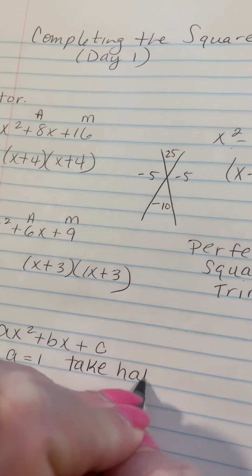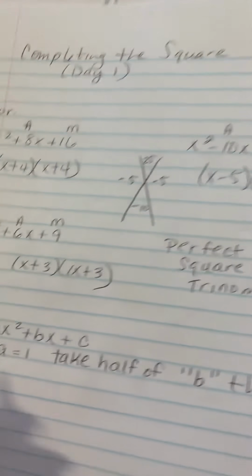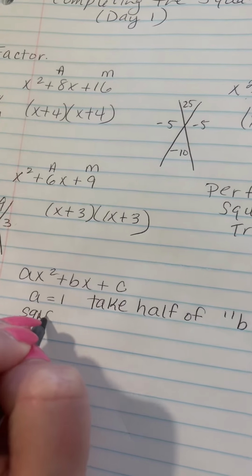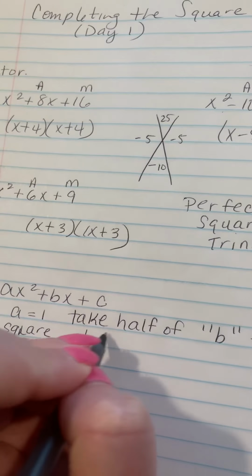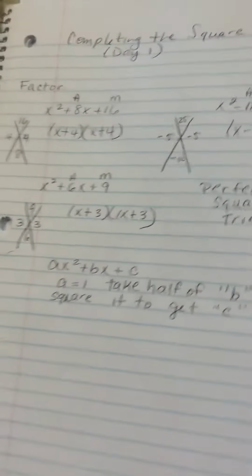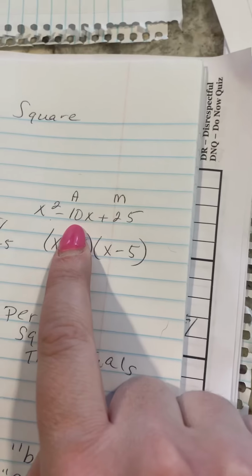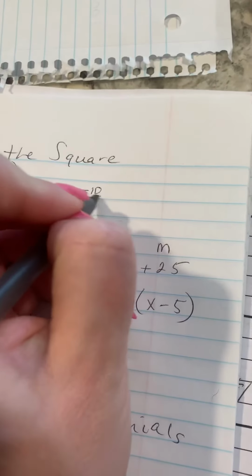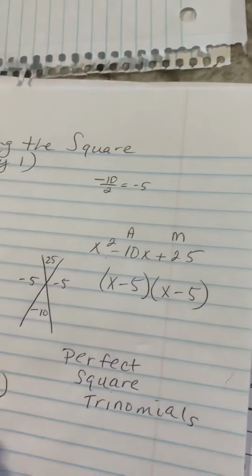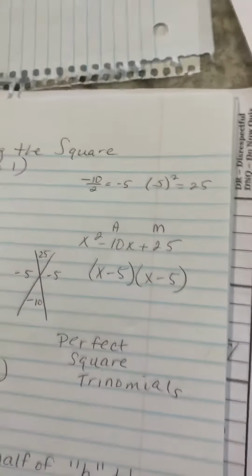So take half of b, then square it to get c. All right, that works for all of these. So like if you take half of negative 10, that would be negative 5. Then if you square negative 5, negative 5 times negative 5 is positive 25. Isn't that our c value?